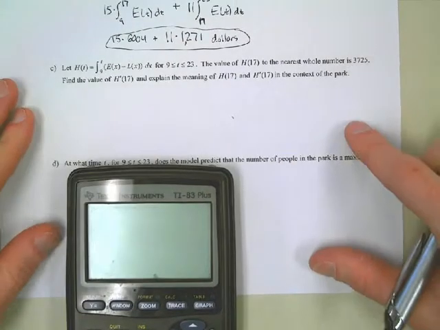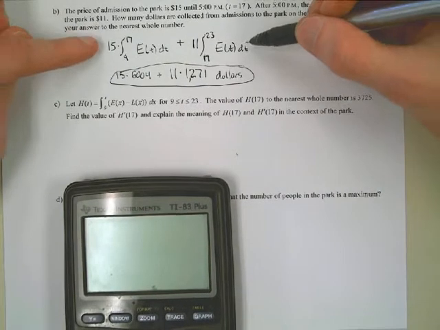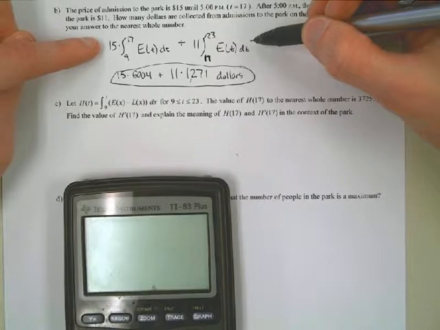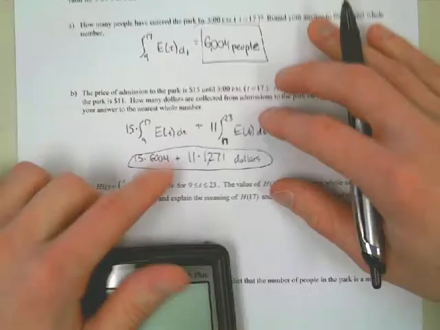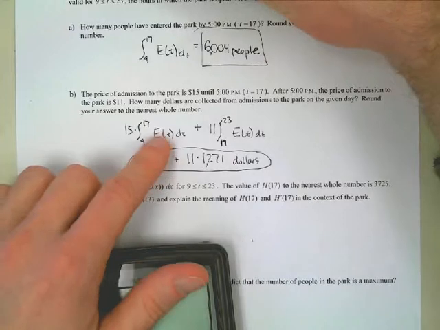All right, so next thing. And again, by the way, folks, this setup is important. You could potentially be getting points out of this if you set it up correctly. If you wrote the actual function E of t, that's okay. But since it's already referred to as E of t, it's fine to leave it like that.